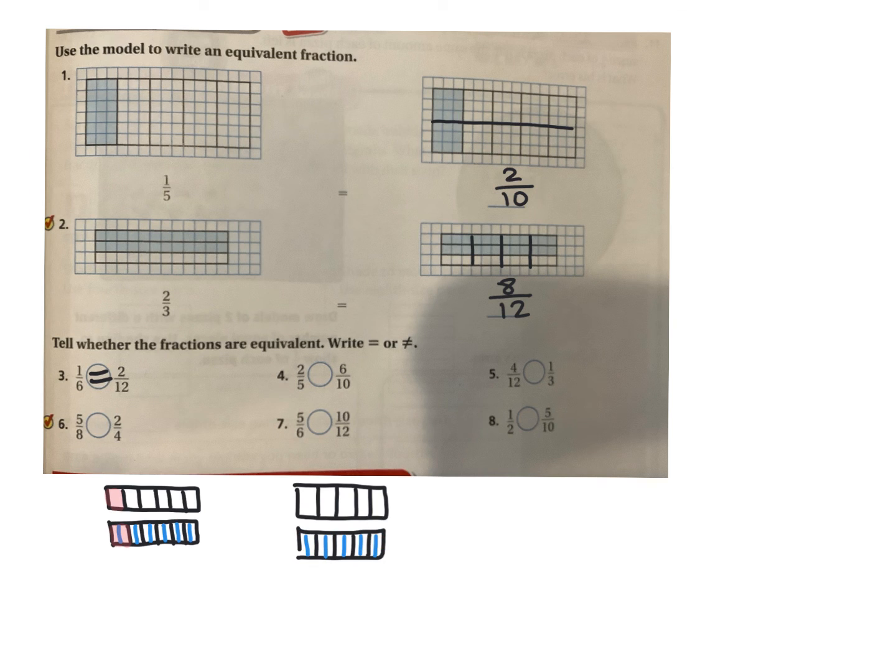On the first one, it's 2/5. And on the second one, it is 6/10. 1, 2, 3, 4, 5, 6. Oh, yeah, if you take a look at there, if you draw this line up, that is not equivalent.